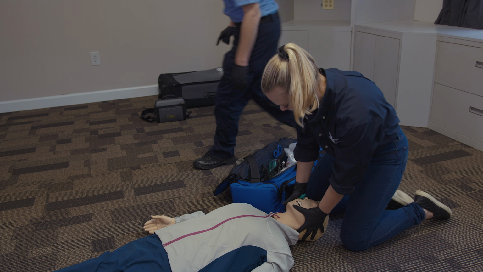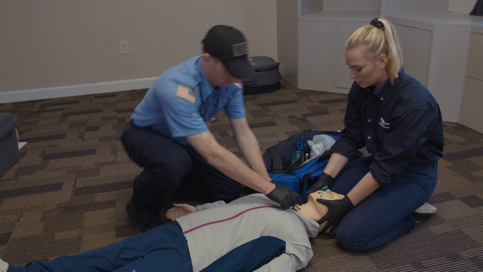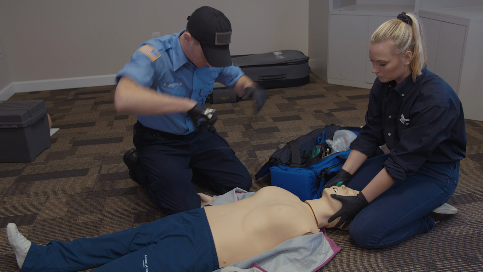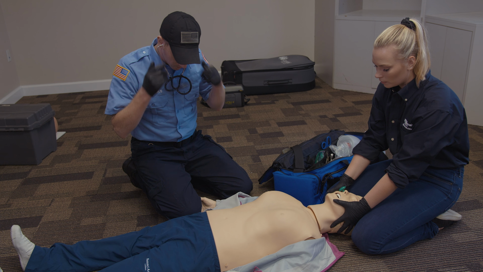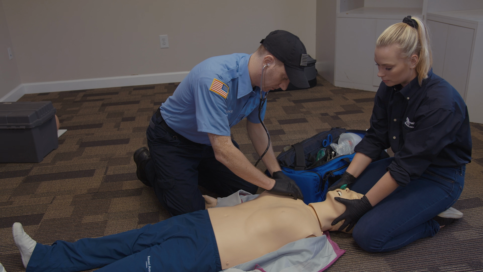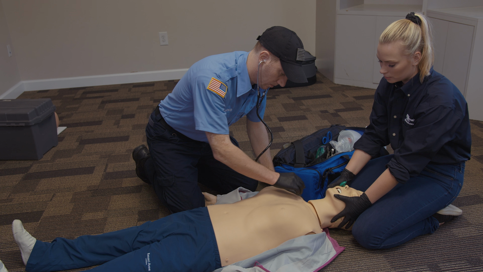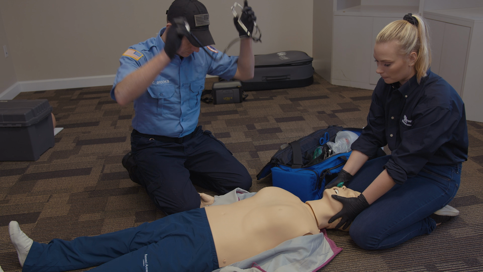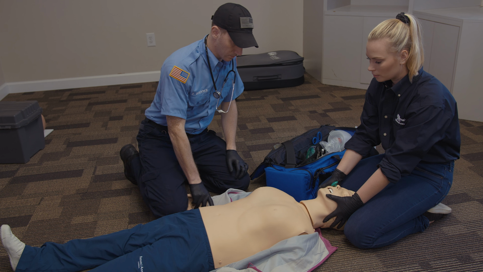Airway assessment and management is next. If the patient cannot maintain their own airway, we open the airway with a modified jaw thrust technique. Next is suctioning, if necessary, followed by an airway adjunct. Once the airway is managed, we can move into our breathing assessment.